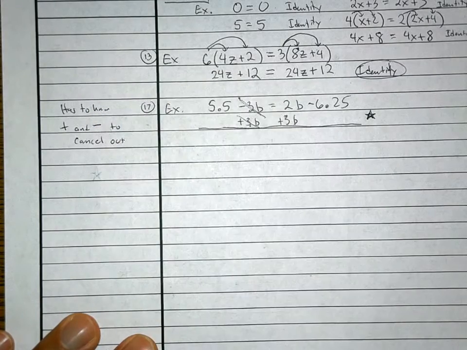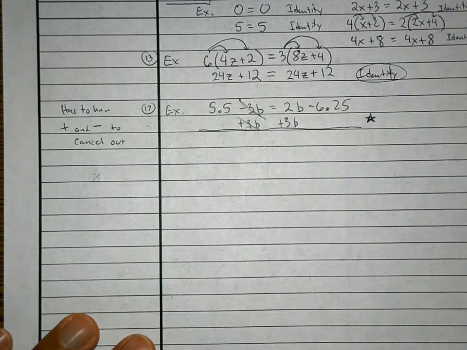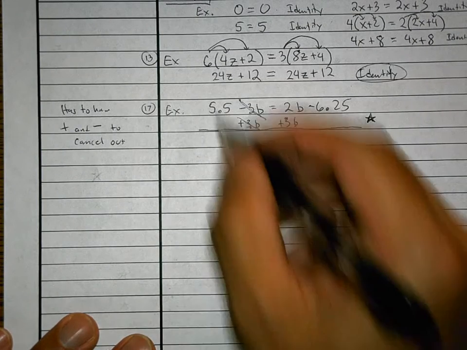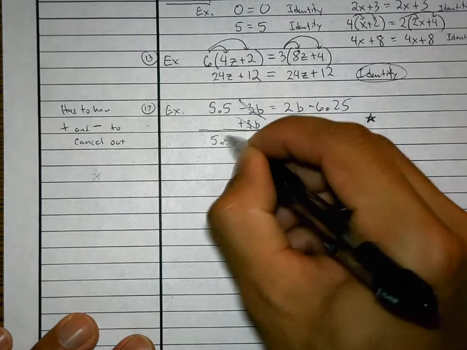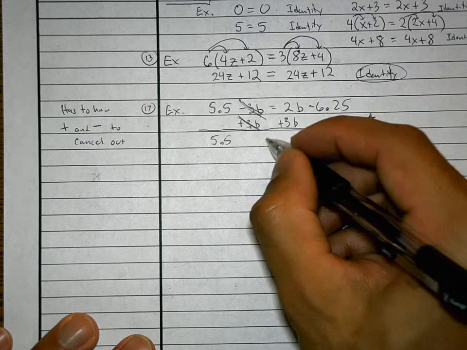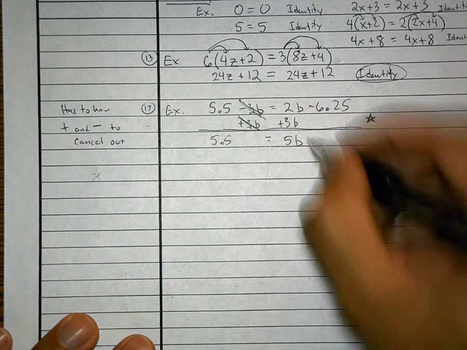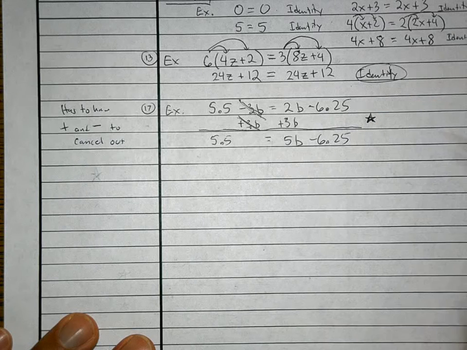That's when I'm adding and subtracting, right? And then I get 5.5. Negative and positive makes 0. 5b minus 6.25.